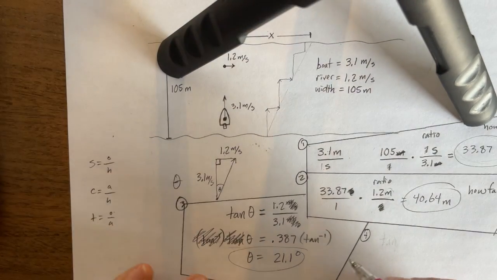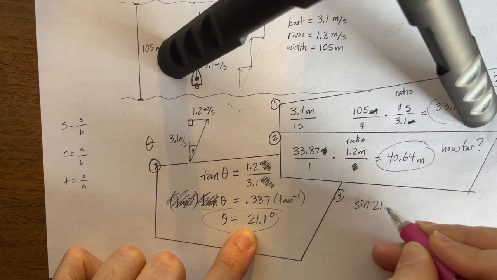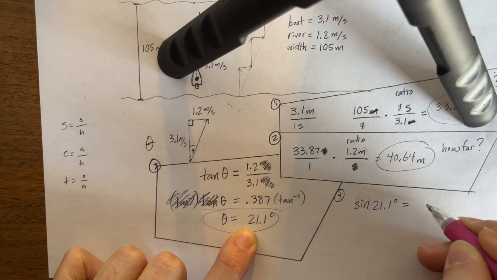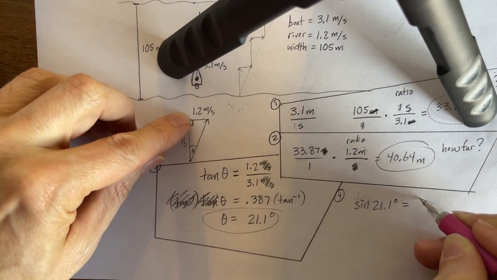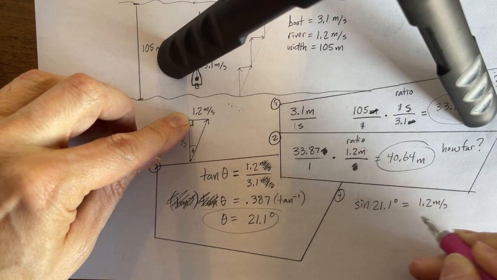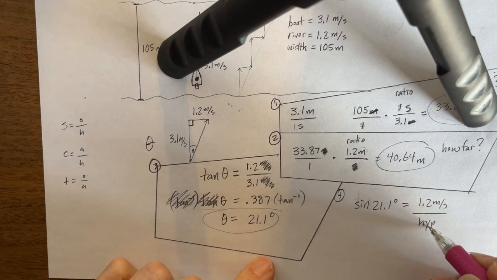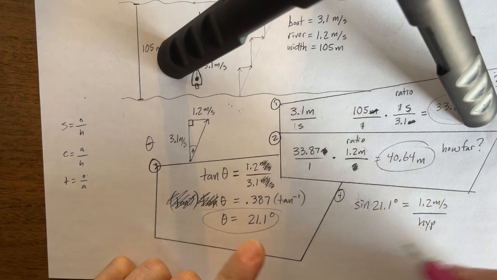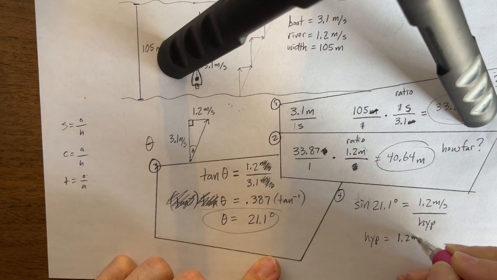So let's say sine of 21.1 degrees is equal to opposite, and the opposite is 1.2 meters per second over hypotenuse. We don't know what hypotenuse is yet, but we can move hypotenuse over there and bring this down there and then solve. Hypotenuse is equal to 1.2 meters per second over sine of 21.1.